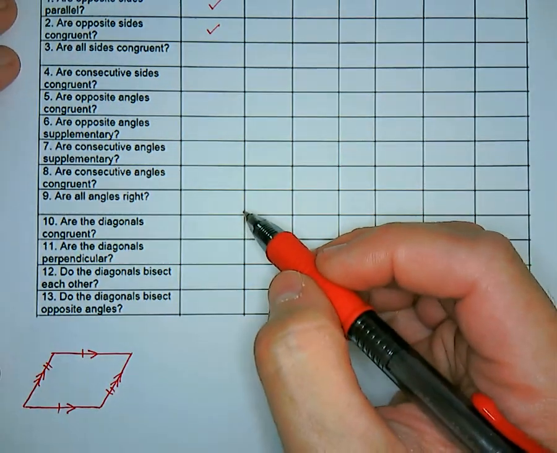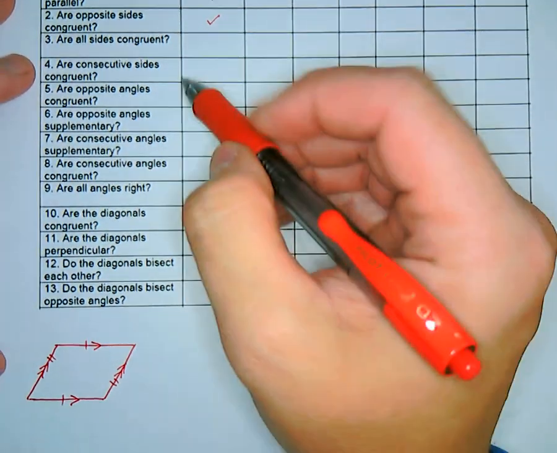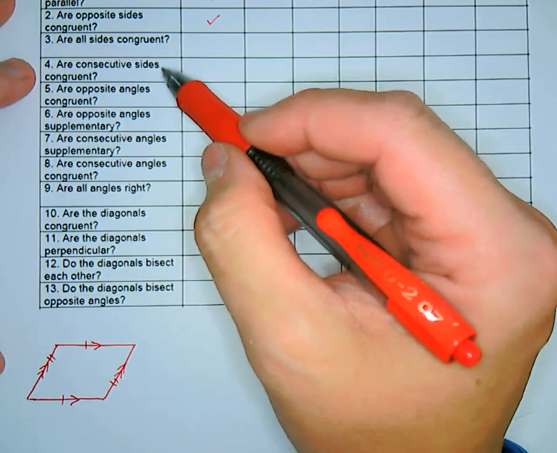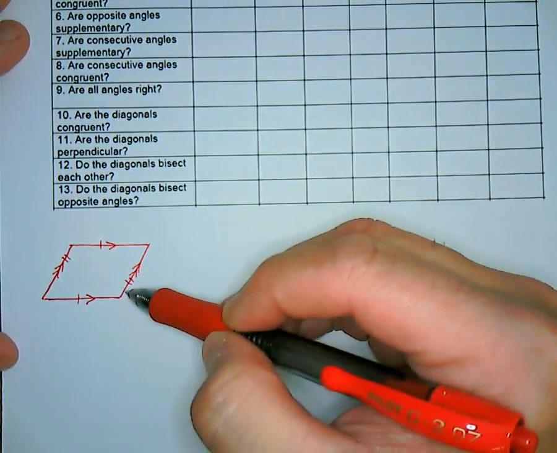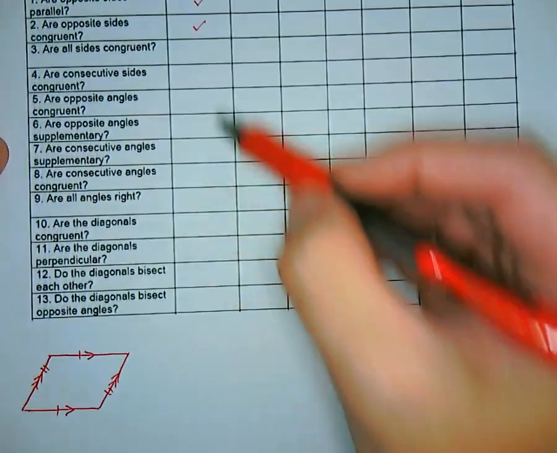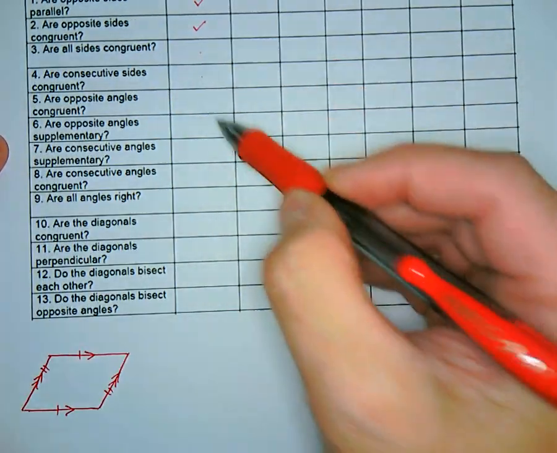Are all the sides congruent? No, definitely not. Are consecutive sides congruent? Now, consecutive just means one after the other. So that would say that this was congruent to that. Well, we can see that one is longer than the other, so that's not going to work either, okay?